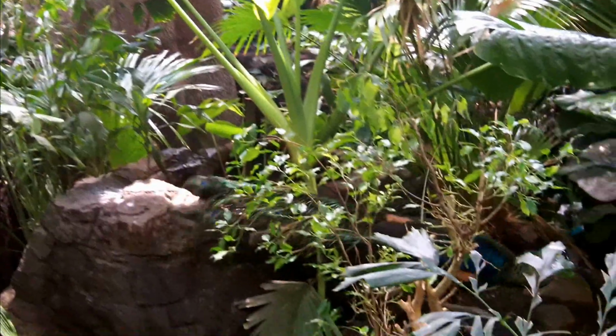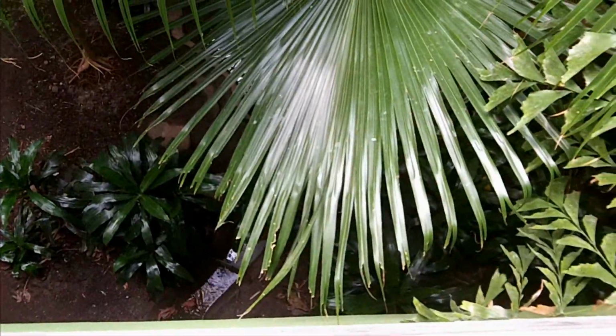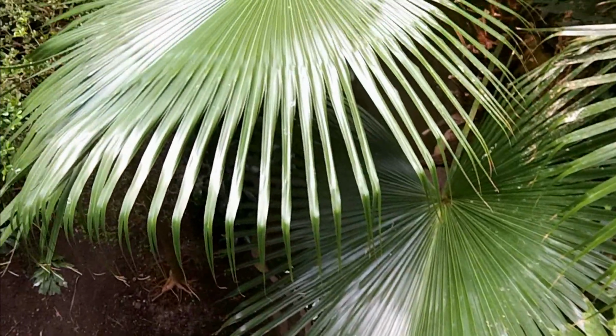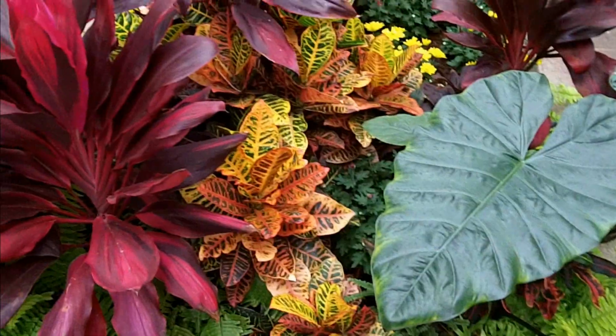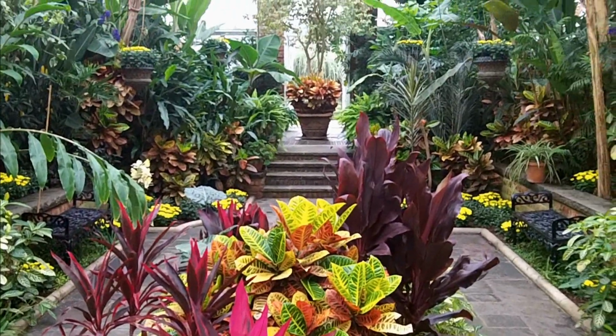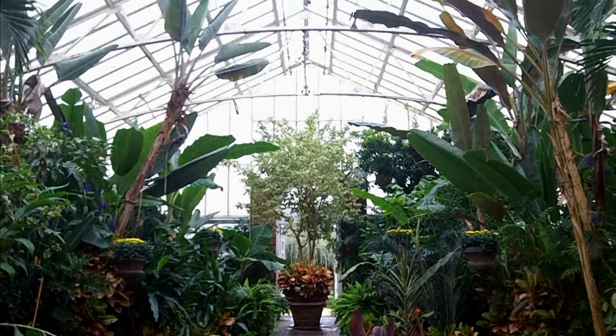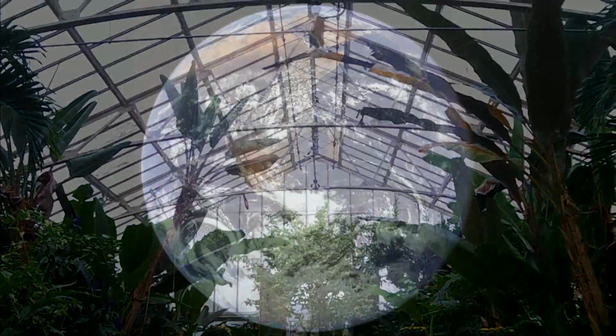These layers, listed in order from top to bottom, are called the emergent, the canopy, the understory, and the forest floor, where only 2% of the sunlight reaches the ground. At the Planting Fields Arboretum, there is this huge greenhouse that has an entire jungle inside it, where you can see many different forest layers and many plant species that have adapted to live in the rainforest.